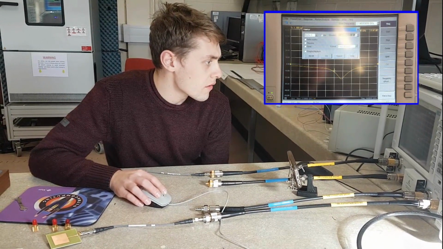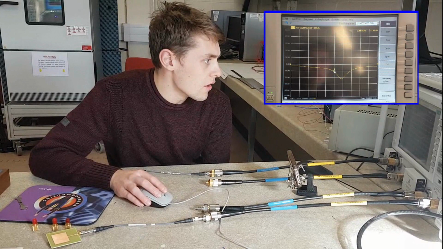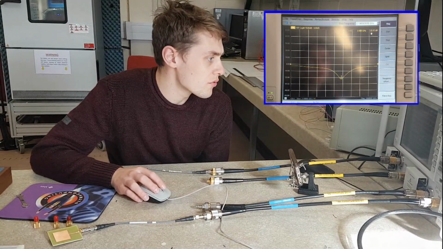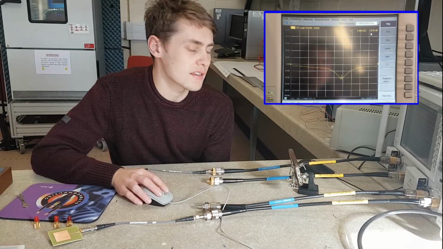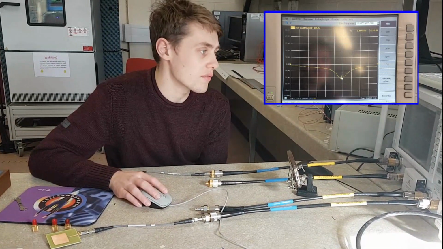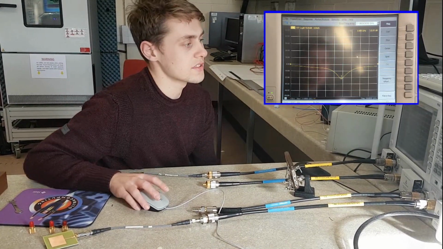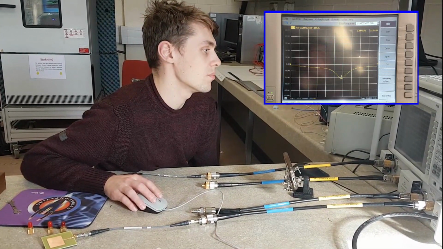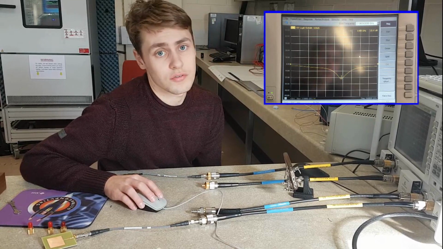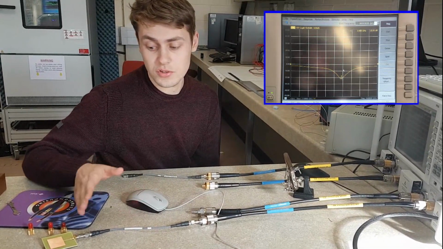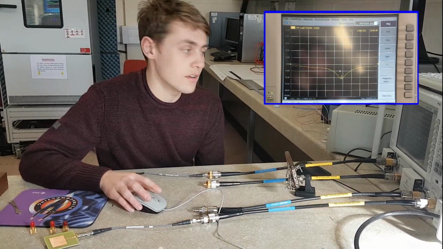we have a dip at minus 22 dB at 2.429 gigahertz. The antenna was designed for 2.5 gigahertz, so we can see that there's been a slight downward shift in the frequency, and this could be a result of errors in the simulation process and in the fabrication process. We've also got a lossy substrate.